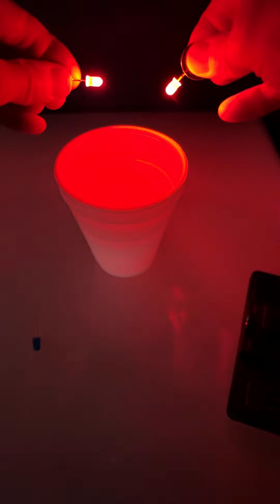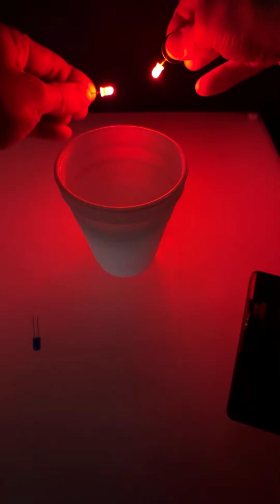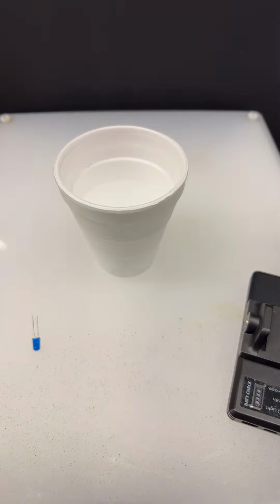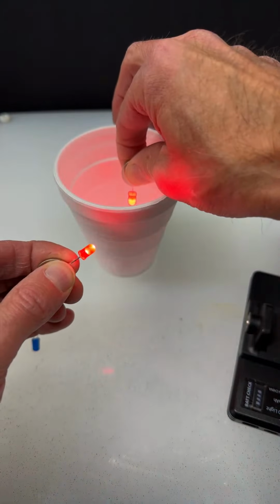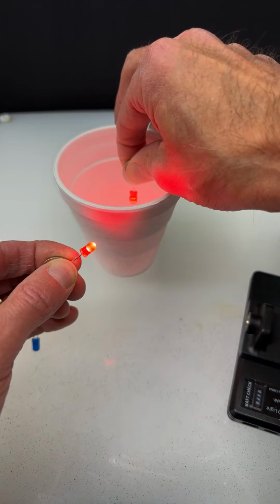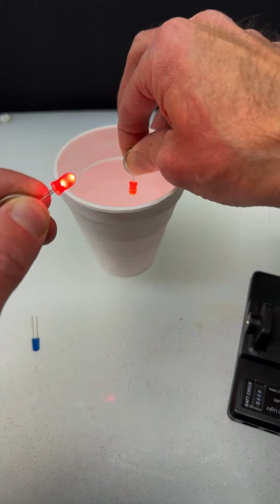Hey, pull them back a little bit. Yeah, that's a little hard to see. It's so bright. Let me try it with the light on. This might be too much light. Let me cool this one down just a bit. Boy, that is really hard to see, folks.